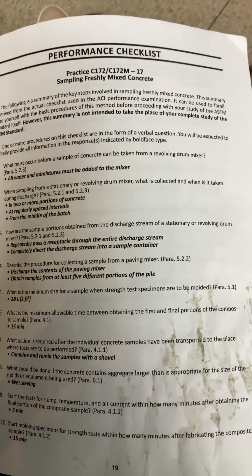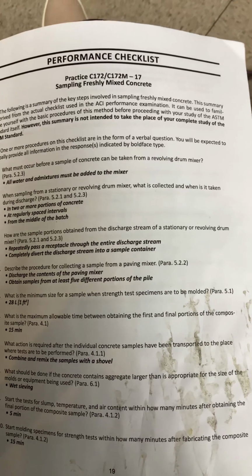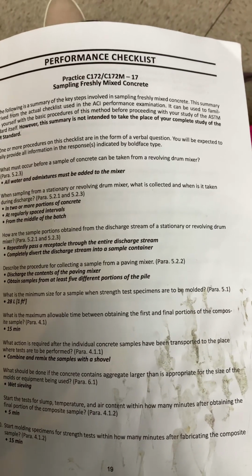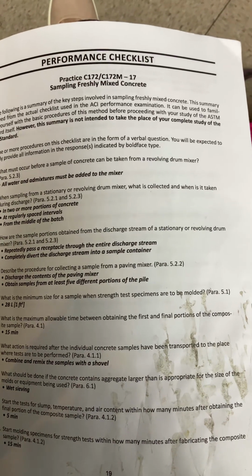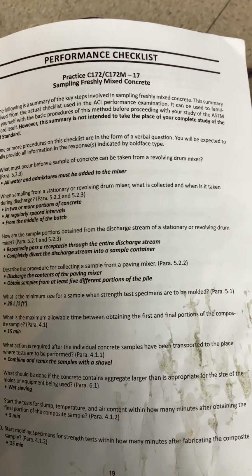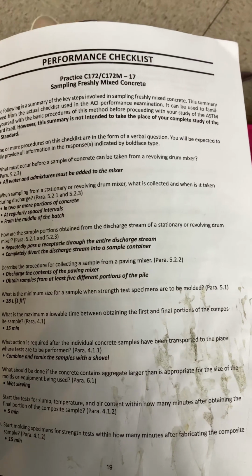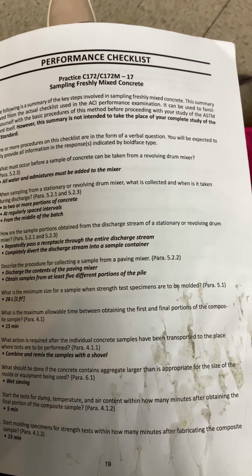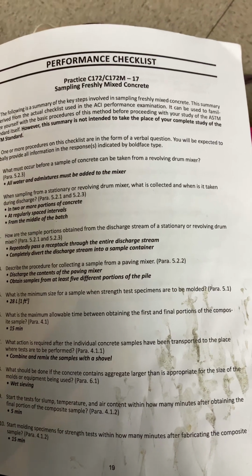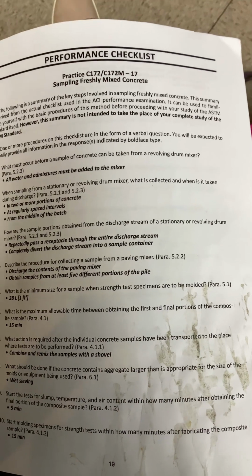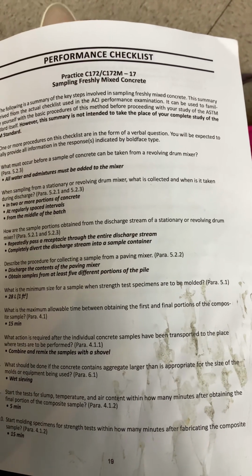What is the maximum allowable time? The minimum size for a sample when strength test specimens are to be molded is 1 foot cubed, or 28 liters. What action is required after the individual concrete samples have been transported to the place where tests are to be performed? Combine and remix the samples with a shovel.